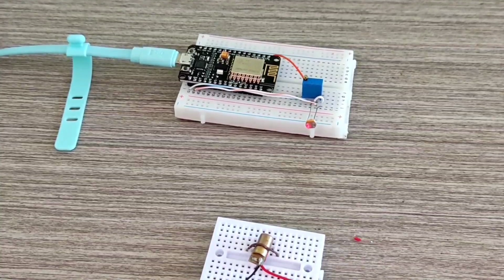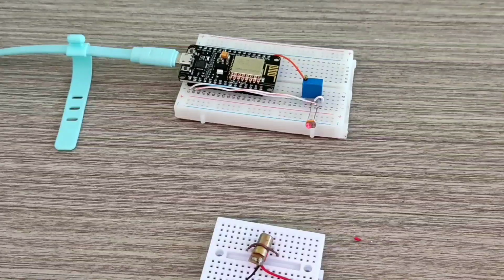Hi there, my name is Itamar, and in today's tutorial we're gonna be learning how to make an IoT project with NodeMCU using Blynk Cloud.